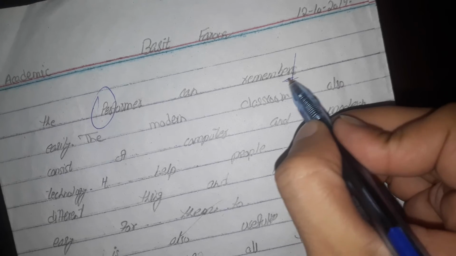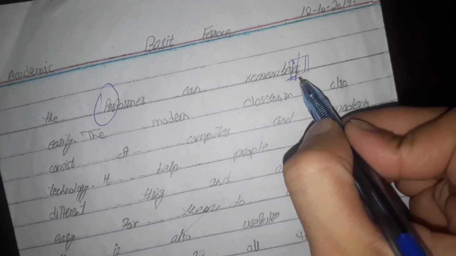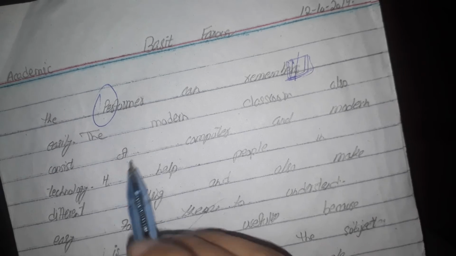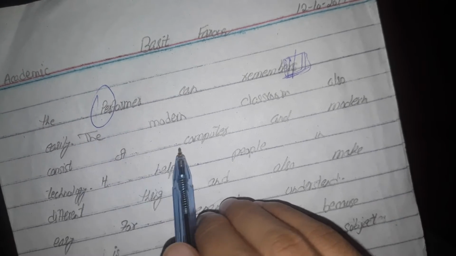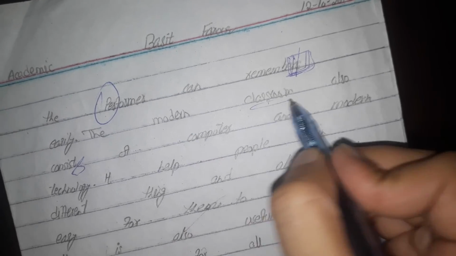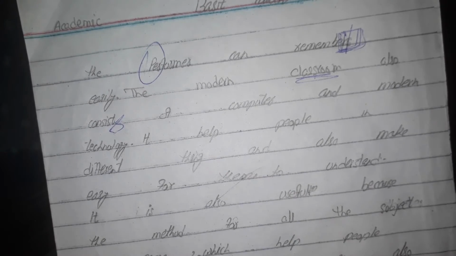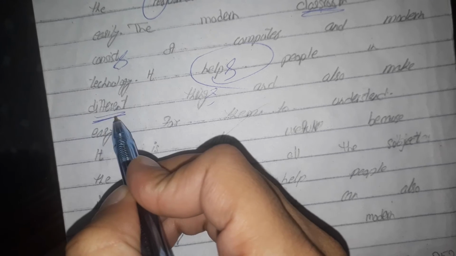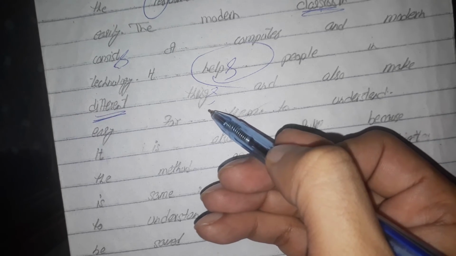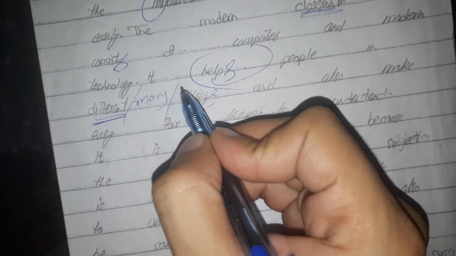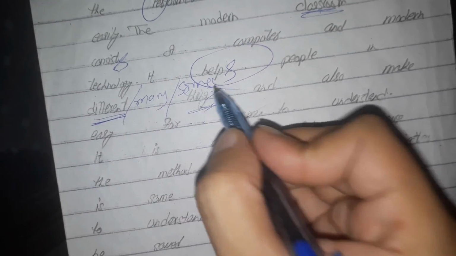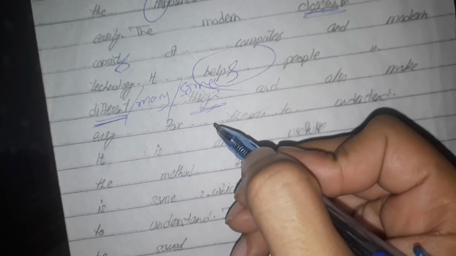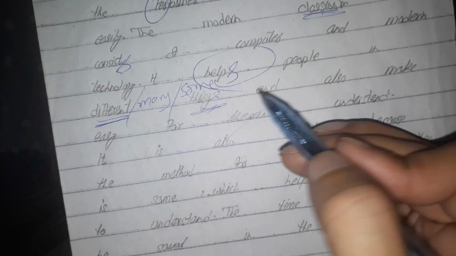There should be no S here. Shouldn't be any increment of S here. The modern classroom consist. Modern classroom is singular. Now if you are saying different, then there should be a plural after this, right? If you use many, some, then after these words there should be a plural, just to clarify the meaning that you're talking about something plural.